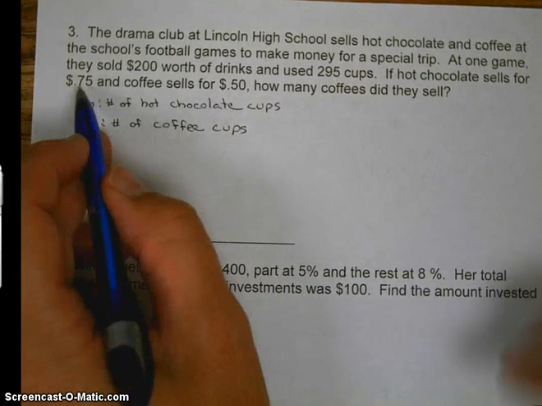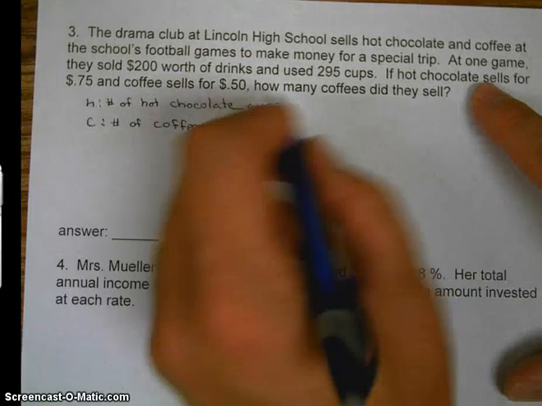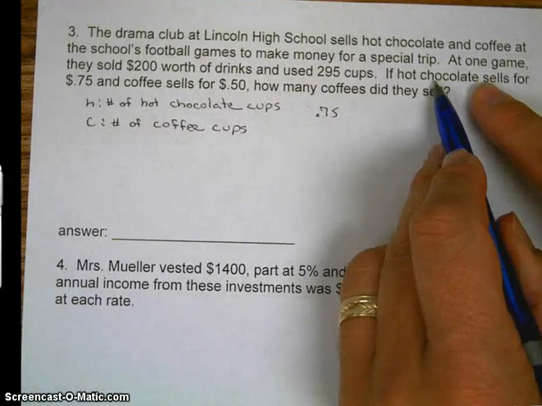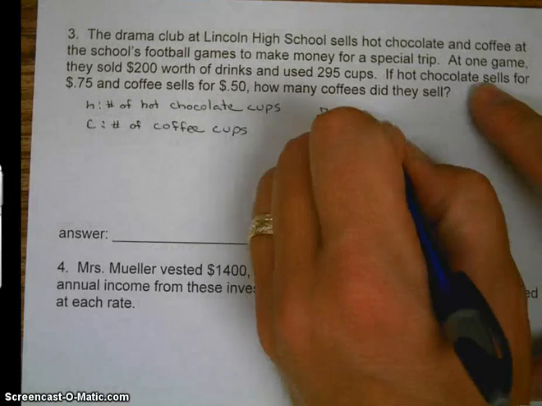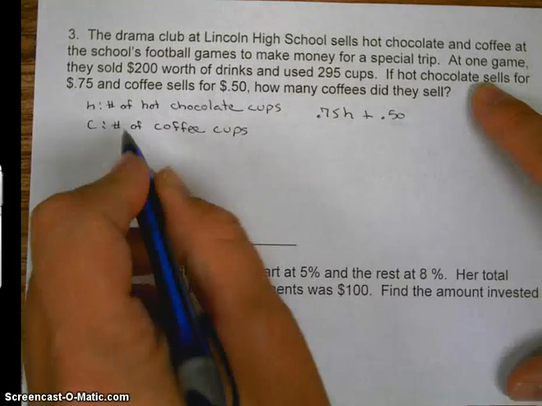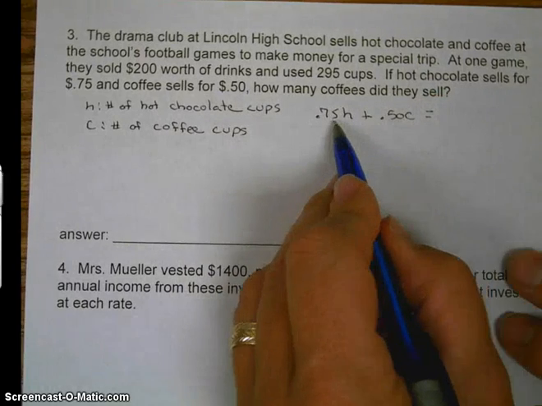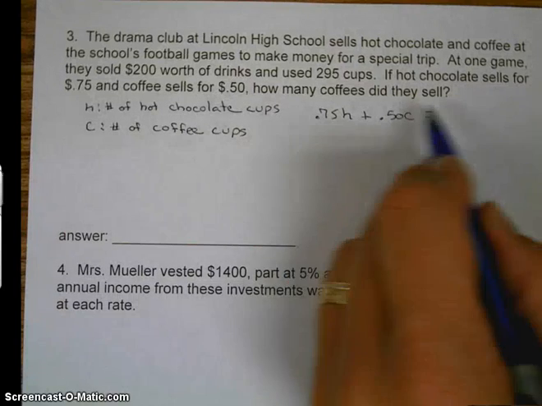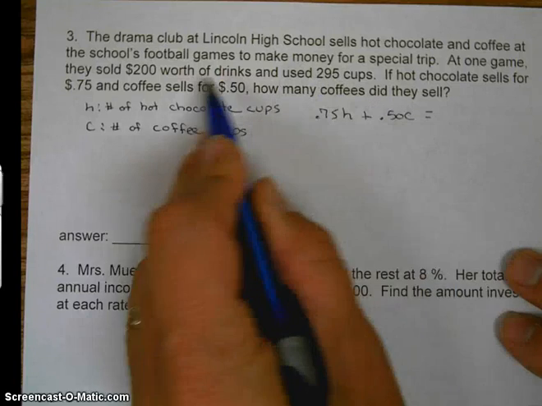So we know here it says that chocolate sells for 75 cents. So 75 cents for each hot chocolate, so times H, plus 50 cents for each coffee cup. And that's going to be, now notice this represents the amount of money, and so it has to total, what do you think, $2.95 or $200?